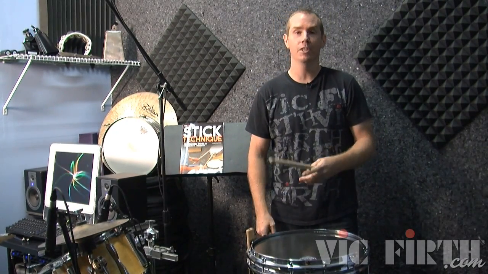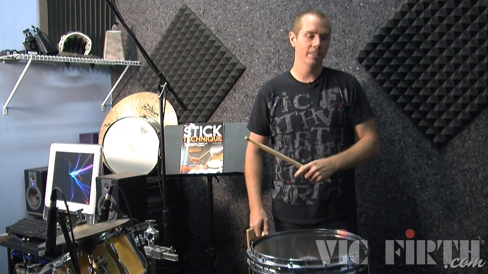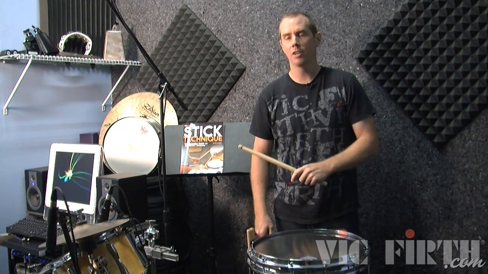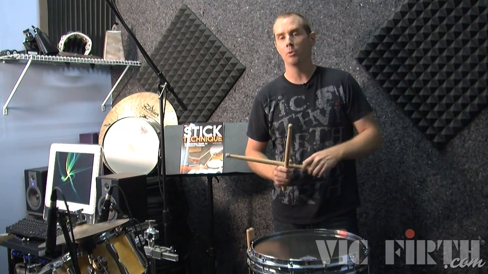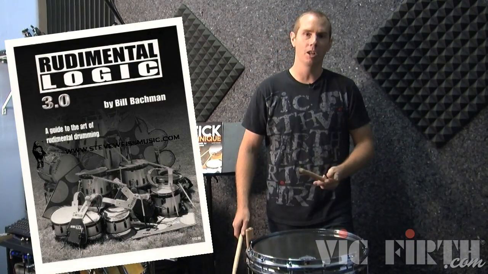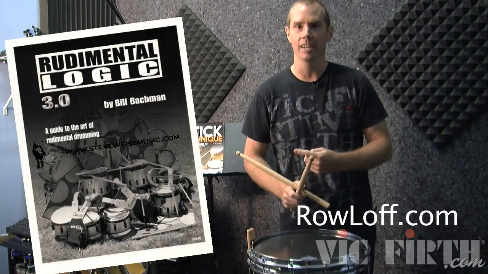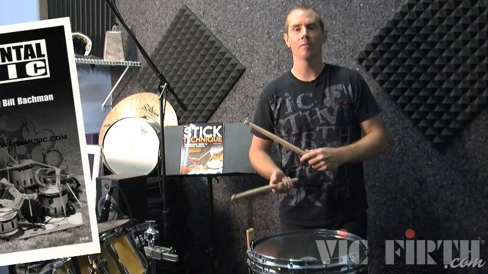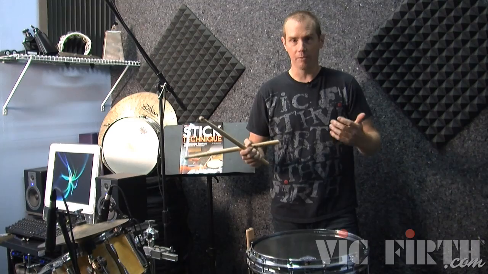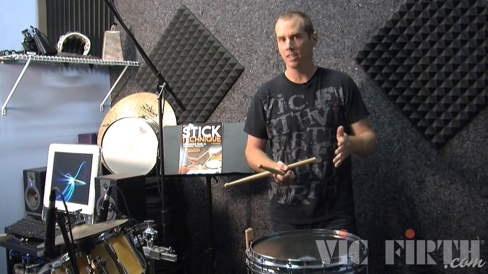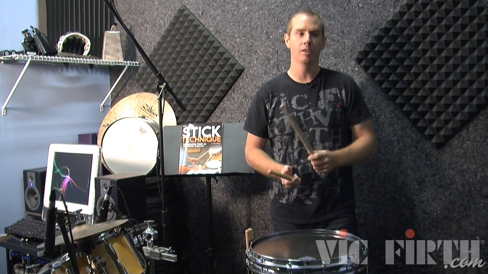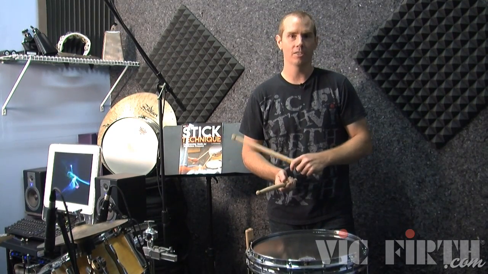Nothing's hard if you know how to do it. So now, the big finish, I'm going to play all of these rudiments one after another. This is actually in my book, Rudimental Logic, published by Row-Loff.com. It's the second to last exercise. The last one's harder. And this one is called Frederick's, and it basically just isolates each of those shopping spree typical rudiments in 1, 2, and 3 positions. So here it goes.